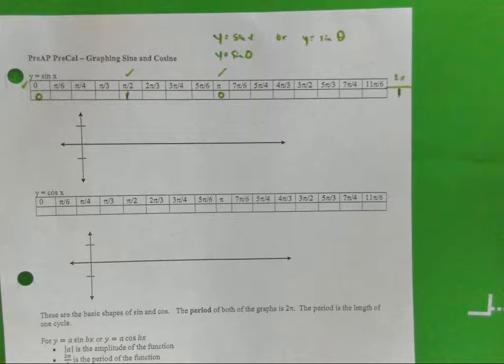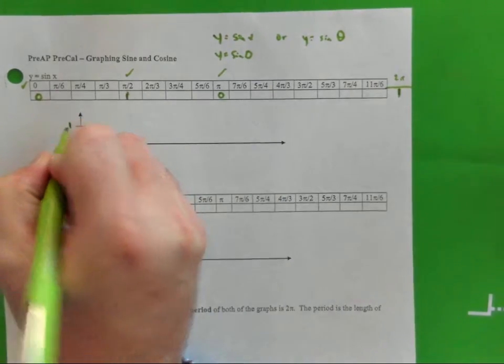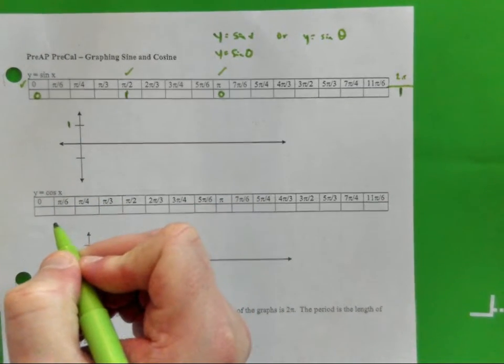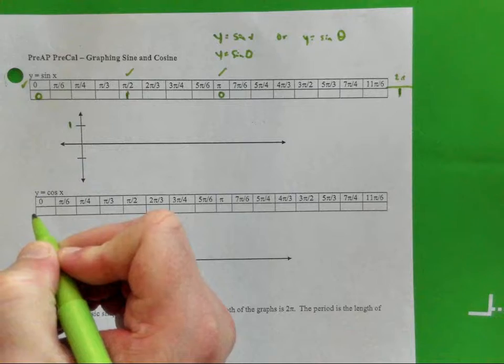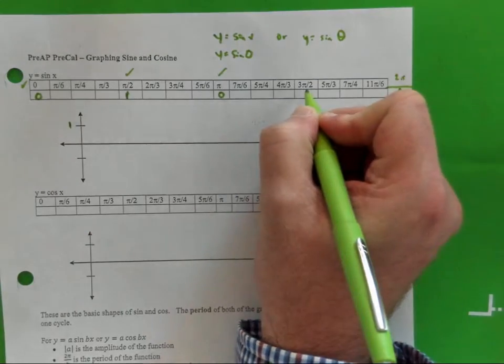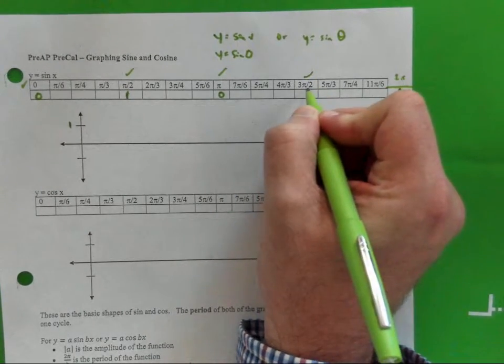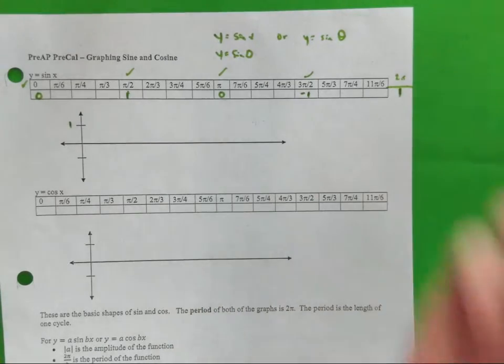Are you sure? So if I graph this, oh, we missed 3 pi over 2 right here. That's the point. What is sine of 3 pi over 2? Negative 1. We hit all our major points there.